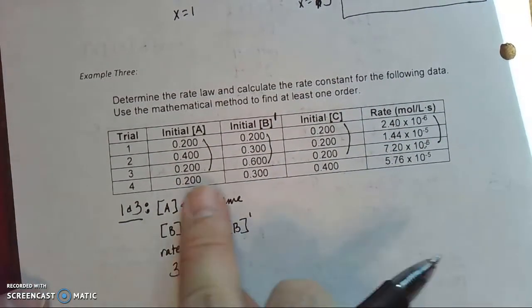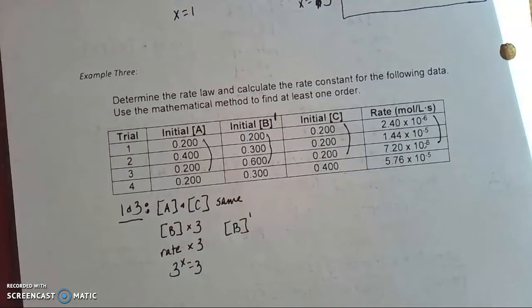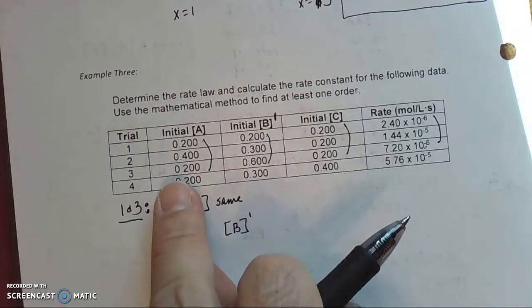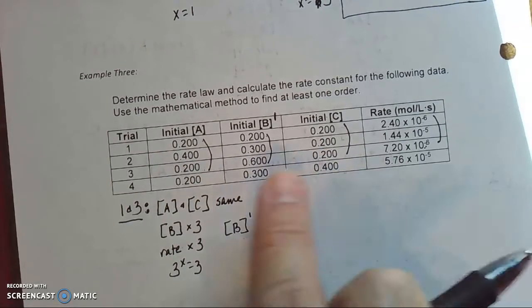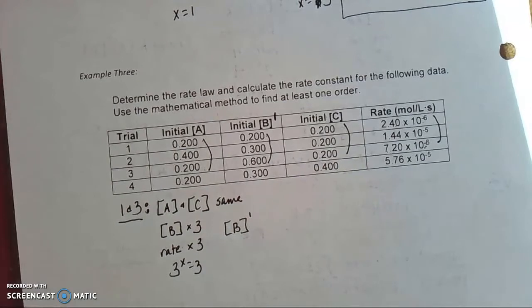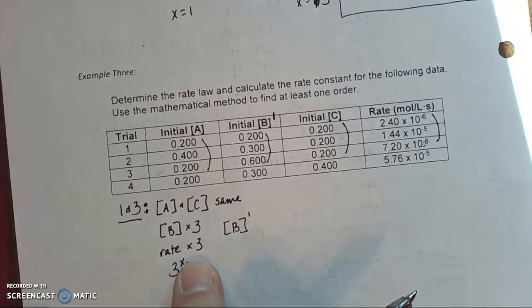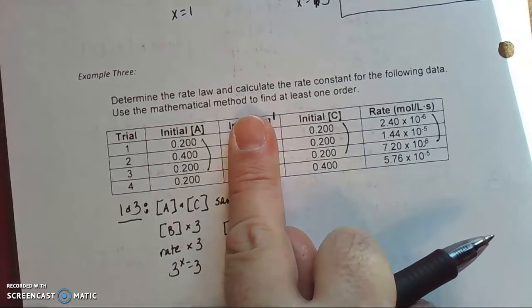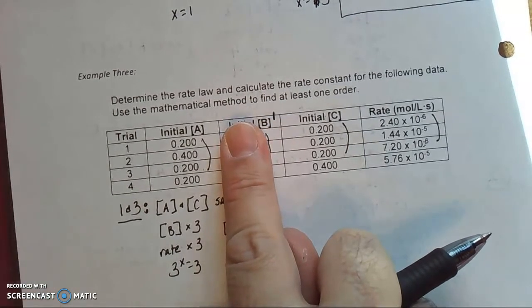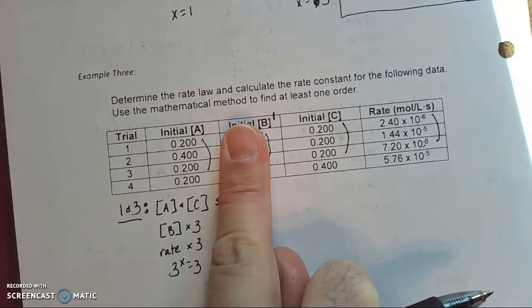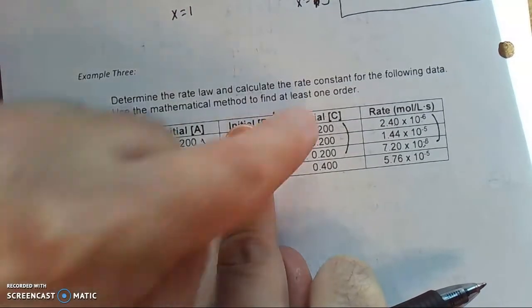Now, if we search, we cannot pick any other experiments in which A and B stay the same and we can find C, or B and C stay the same and we can find A. So we have to use the math method to figure out these. I know what B is, so I can hold that one because we can put numbers in for B because I already know what the exponent is, but I need to find the exponent on C. So I'm going to pick two experiments in which A stays the same and C changes.